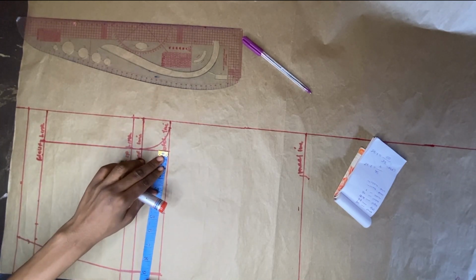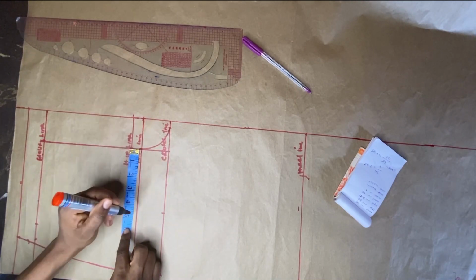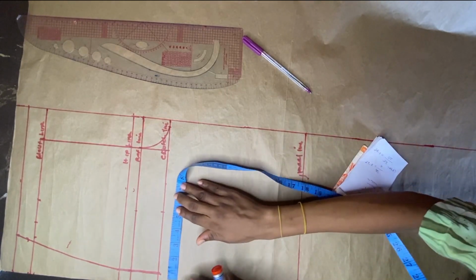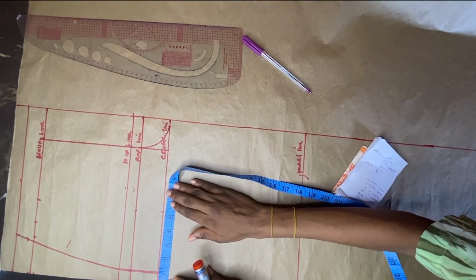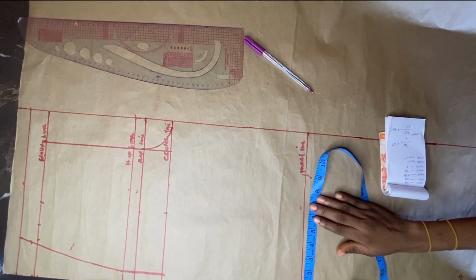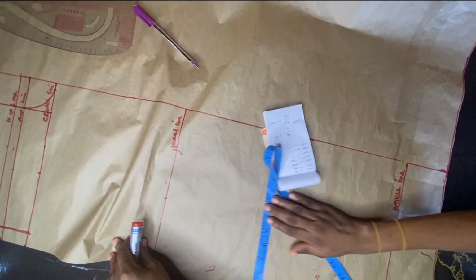So I took my measurement from my crotch line to my side seam, which when I divided it was 4.5. So I'm going to take 4.5 on that point. Then I realized that I added 1 inch. Remember, we added 1 inch seam allowance. So I'm going to add that 1 inch down to where I have my midpoint. So that gave me 5.5.